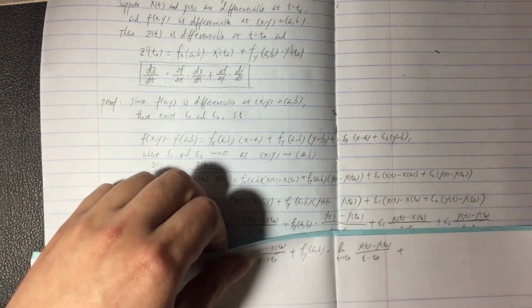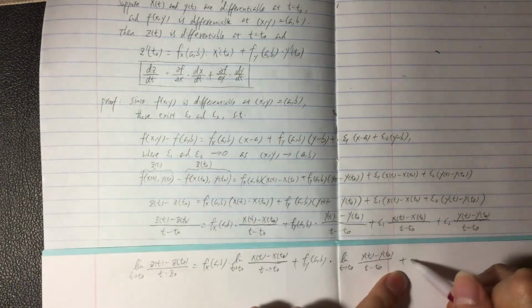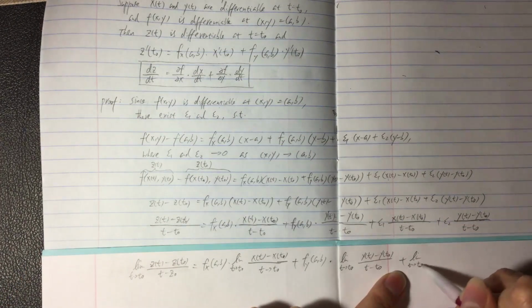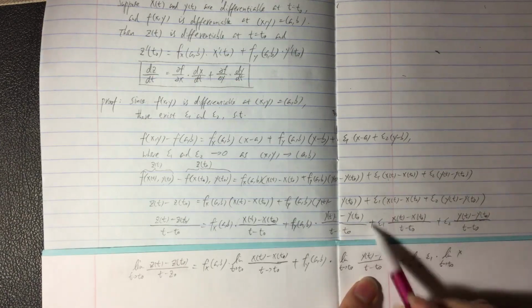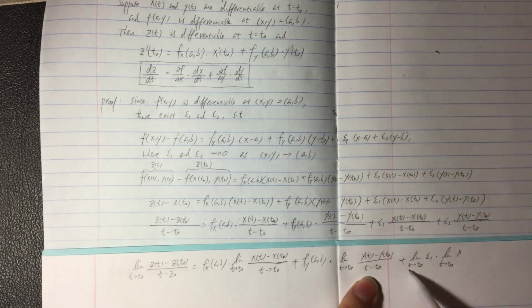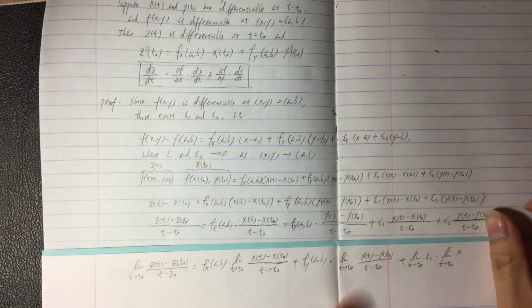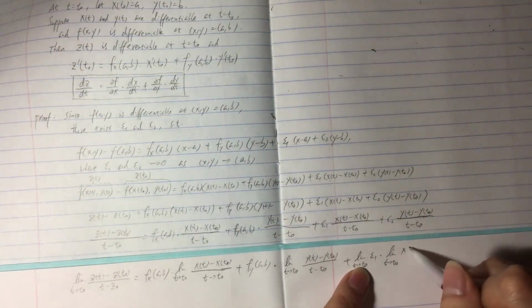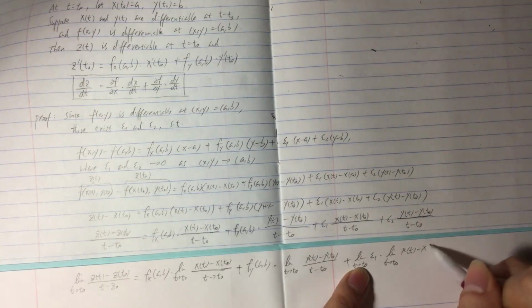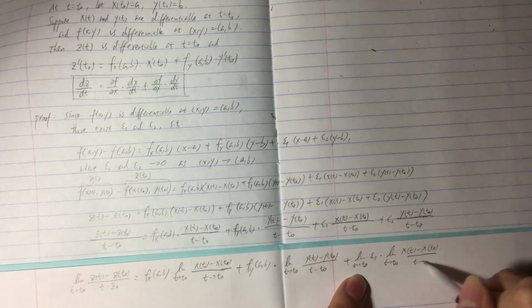Plus the limit as t approaches t0 of epsilon 1 times the limit as t approaches t0 of (x(t) minus x(t0)) over (t minus t0). Here epsilon 1 and epsilon 2 are not constants, so I need to keep the limit here.